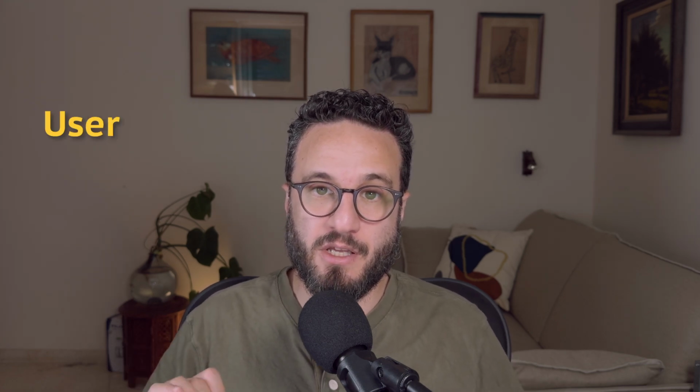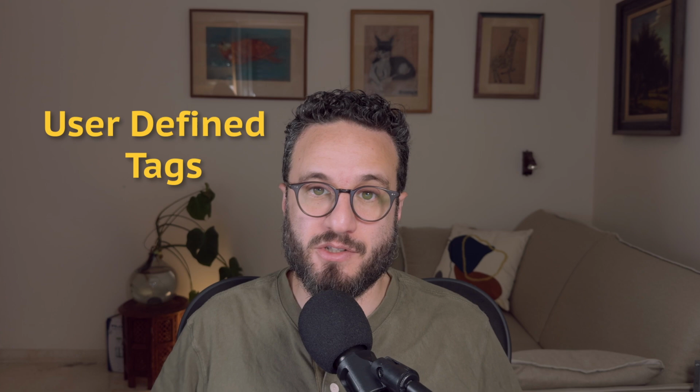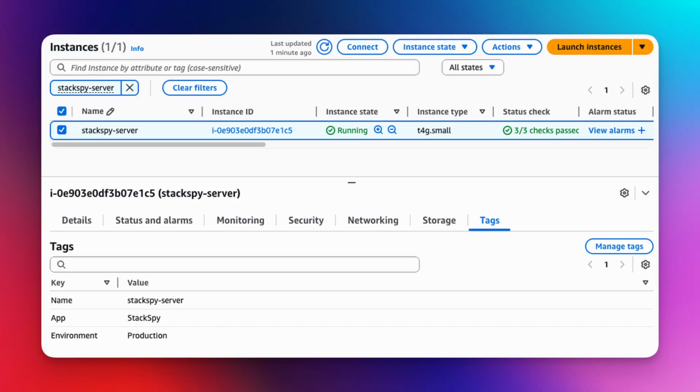So let's talk about two types of tags first. The first one is the user-generated tags. These are tags that you attach to resources. For example, when you create a resource, you will have a section for tags. A good example is the instance name. You can also attach it later, wherever. You can do that in your infrastructure as code. So Terraform will have a section for tags for each resource.